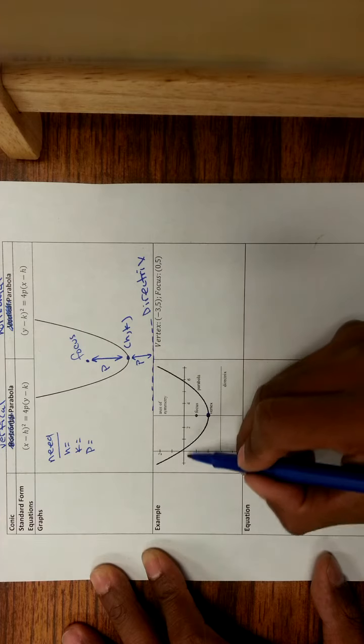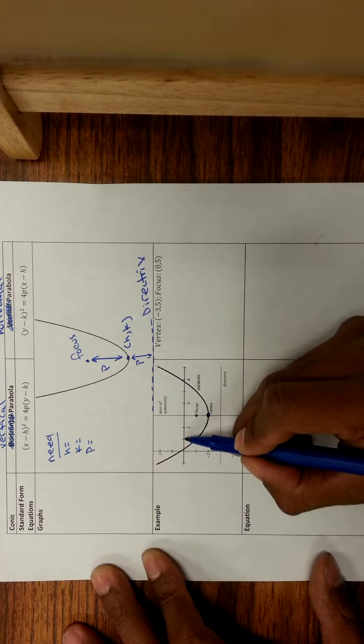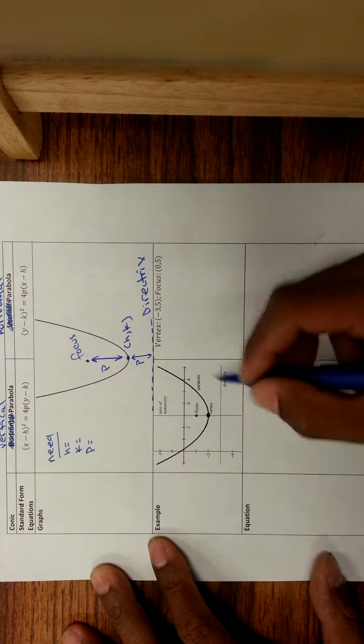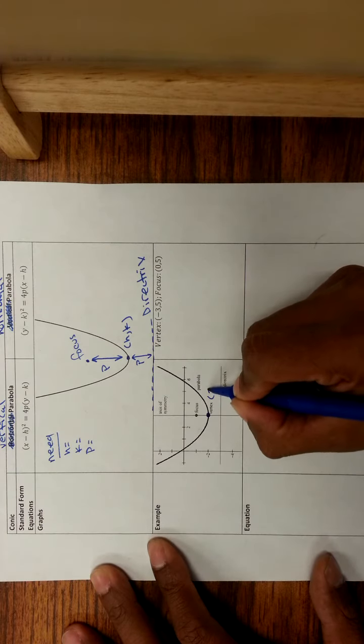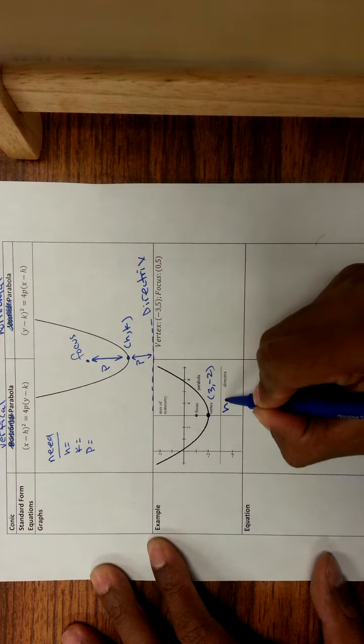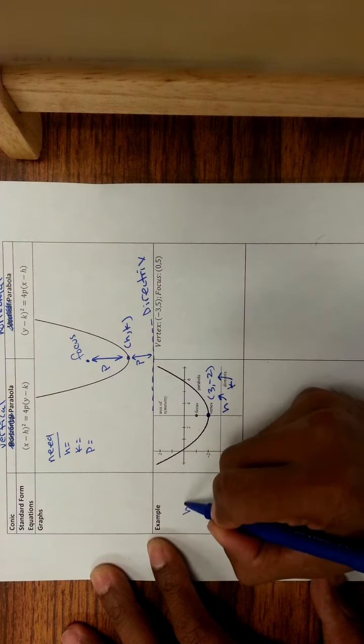Based on my coordinate plane, it looks like 1, 2, 3, so 3 to the right, 2 down. So it looks like my vertex is (3, -2). That means here's my h value, there's my k value. So we're saying h is 3, k is negative 2.